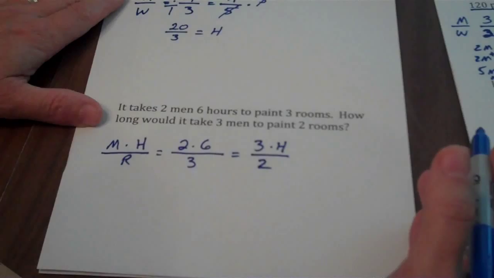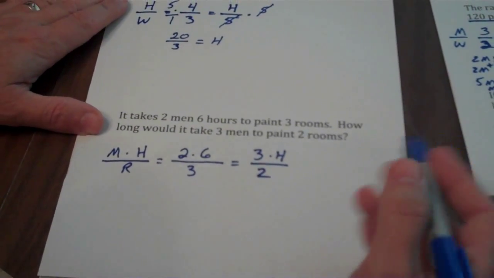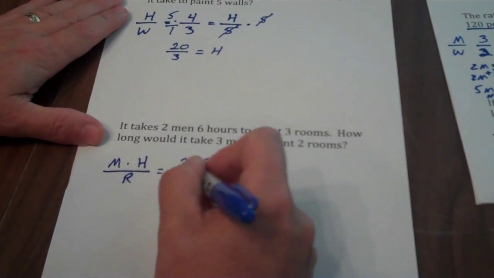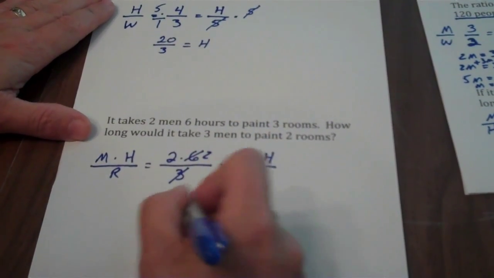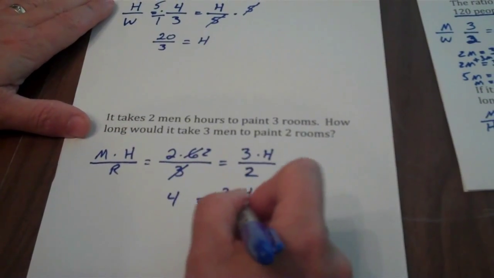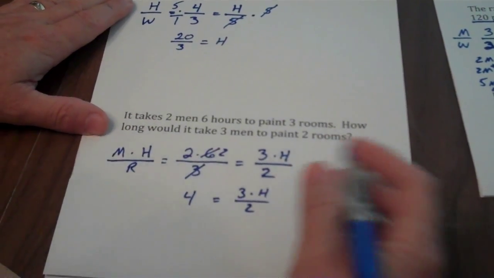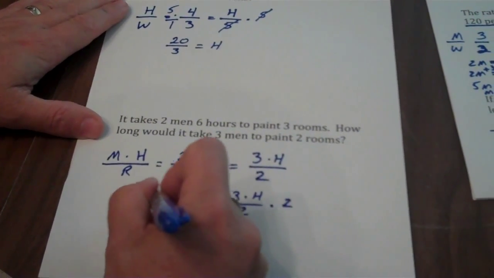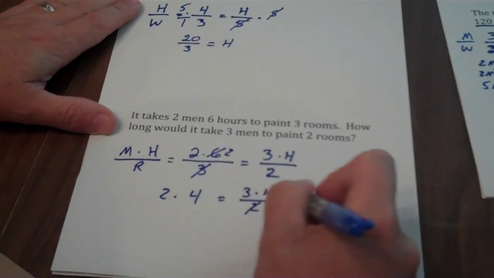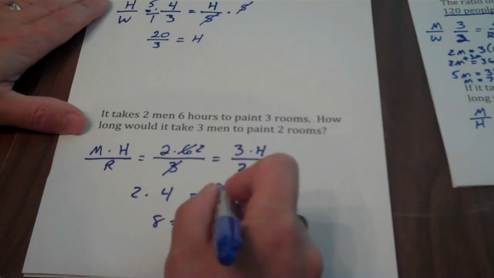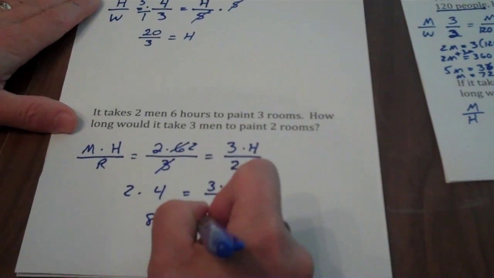What I would like to do first, I think, is simplification. In this case, frankly, I would just take the 3 into the 6, goes twice, and 2 times 2 is 4. I'll leave the right side the same. And now, again, you could cross multiply, but I think I will multiply both sides by 2. 2 times 4 is 8, equals 3 times h.